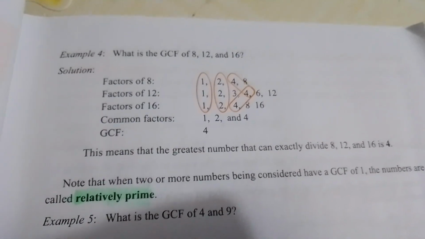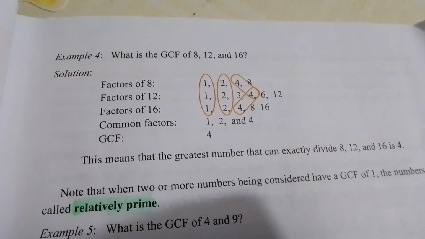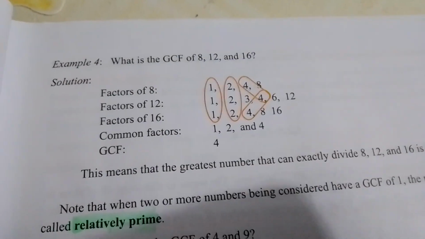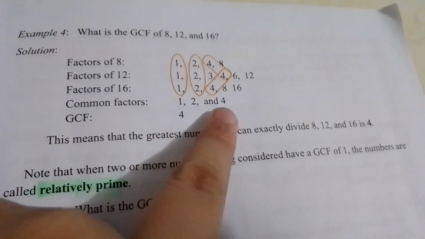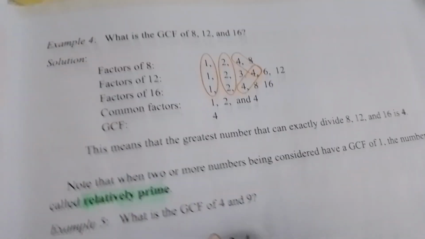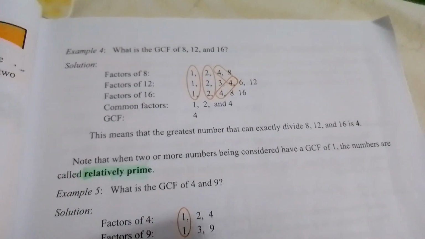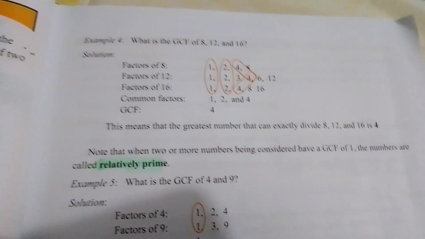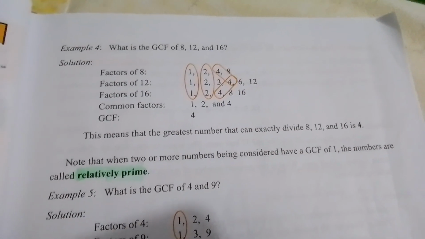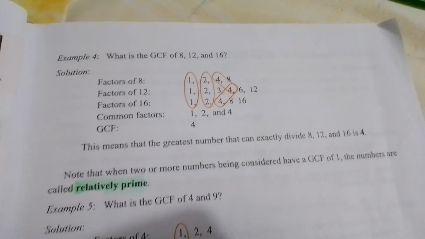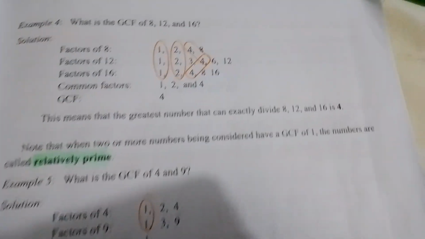It's just like example number 2 from the common factors. Now we use the GCF. The GCF is 4. It means the greatest number that can exactly divide 8, 12, and 16 is 4. So 4 is the greatest common factor, or GCF.